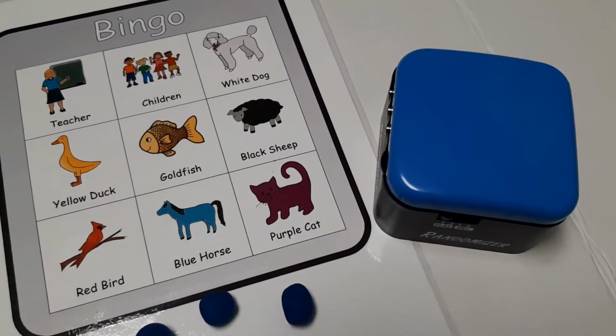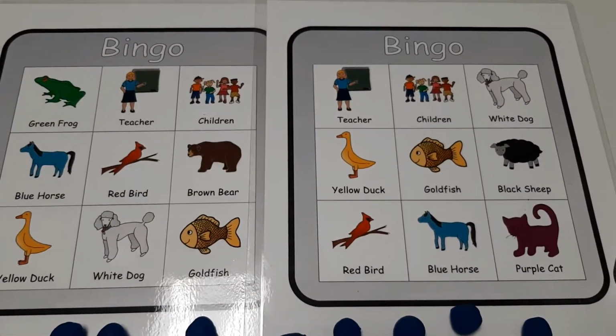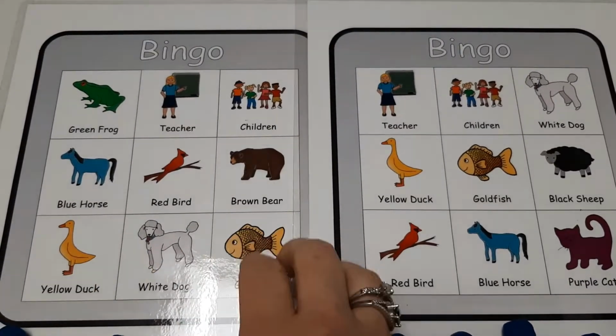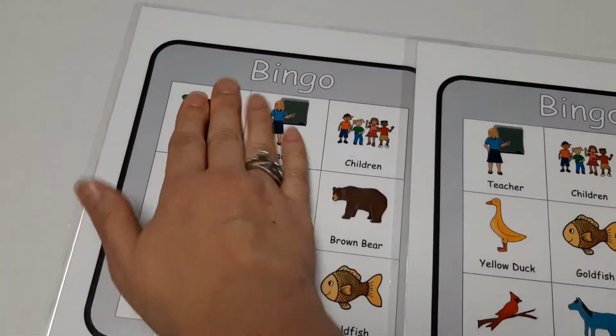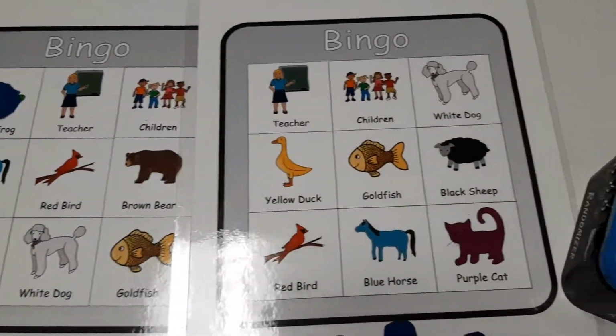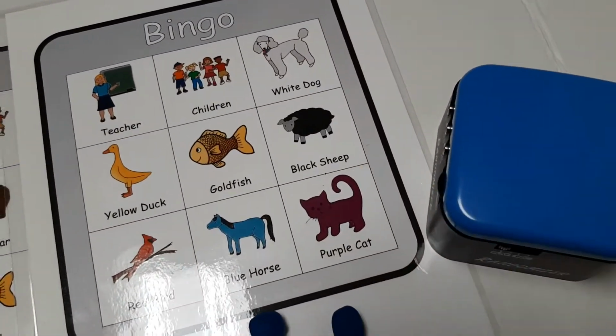Green frog. So we just look at the bingo cards that we have, and I do see a green frog right here. And then we just take the Play-Doh and smash it. Let's try that again. Green frog.